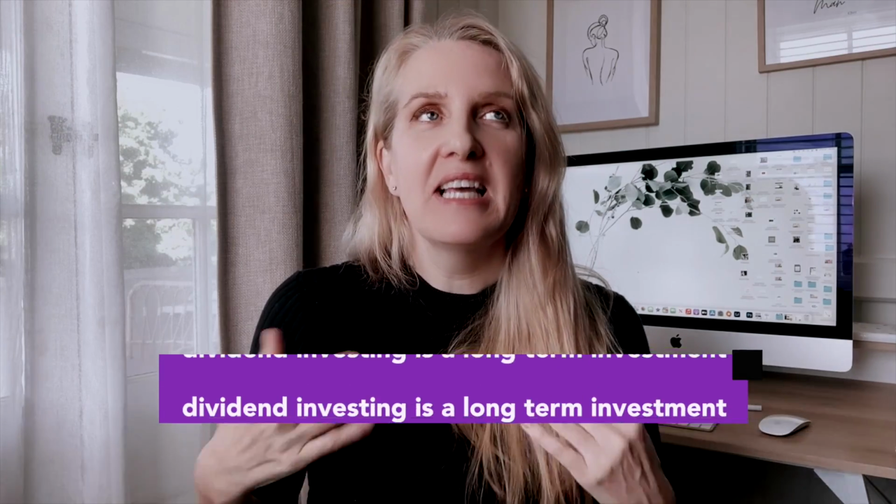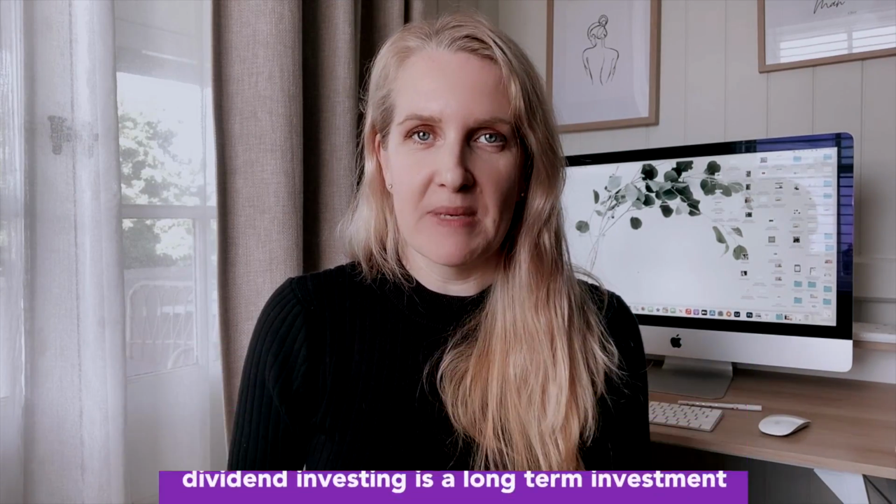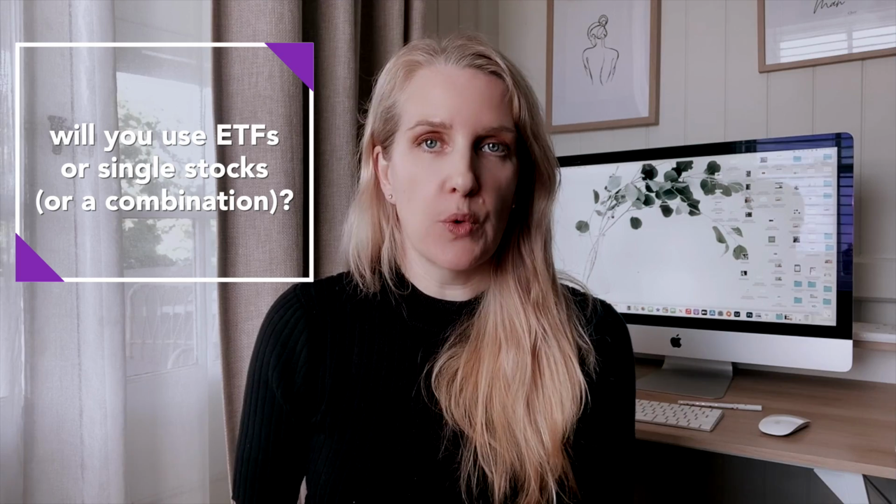As your portfolio grows, you'll start to get more dividends, but over time, the dividends will be growing as well. So time really is your friend. Dividend investing is a long-term investment. So now that you know what to aim for, let's put a plan into place to get there. So now you need to decide whether you're going to use exchange-traded funds or index funds, or you're going to be buying individual companies, or maybe a combination of the two, like I do.